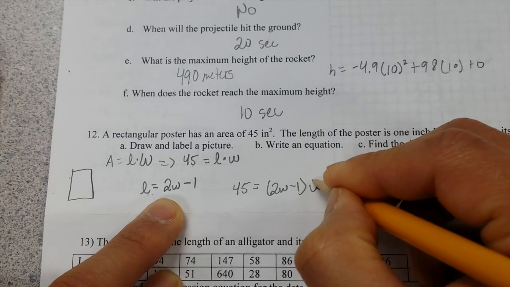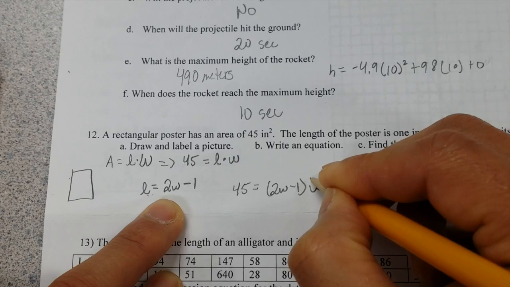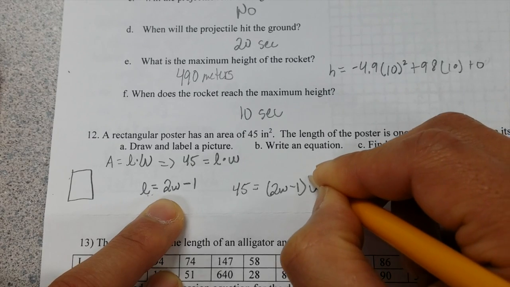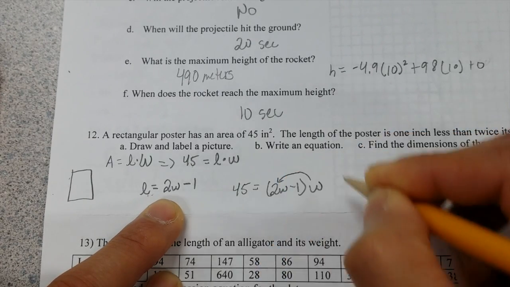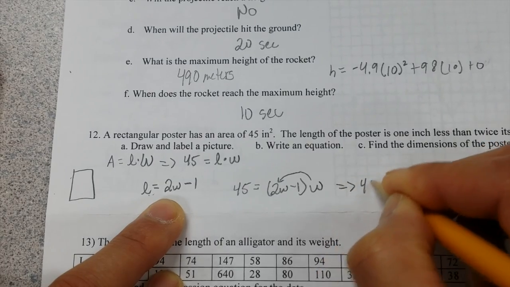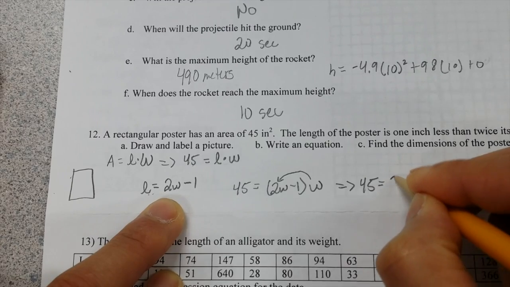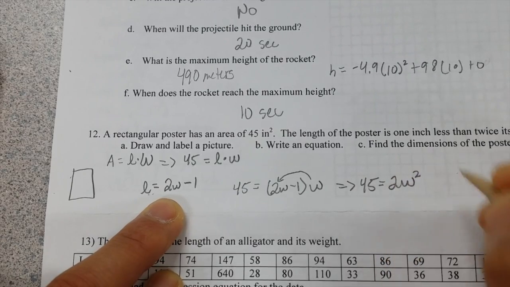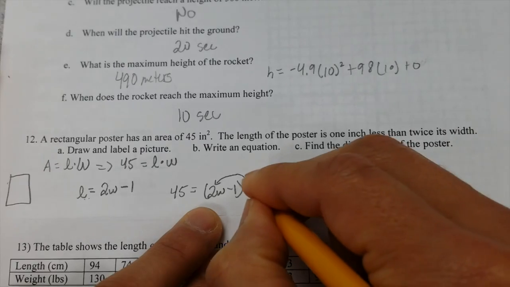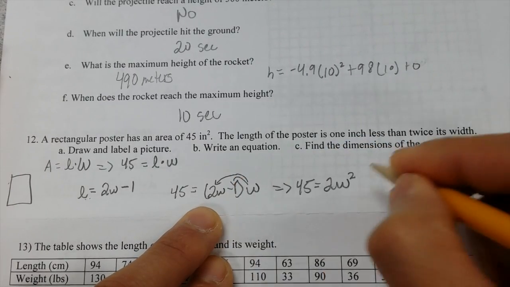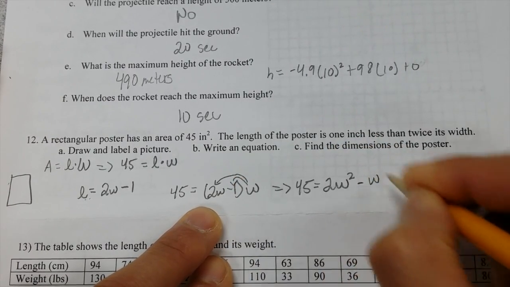Now, remember, hippity-hoppity, distributive property. Dropping bars, man. But, so, here you go. You get here 45 equals 2W times W, which is 2W squared. W times negative 1 is negative 1W.